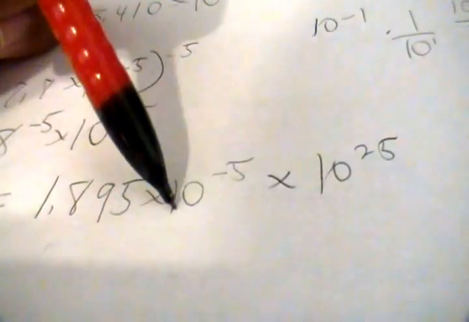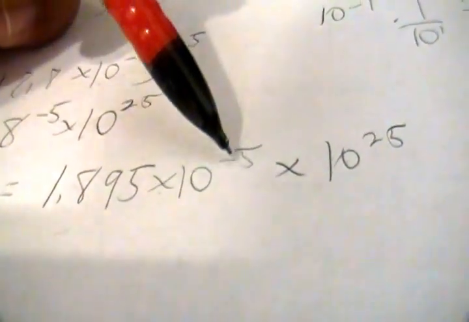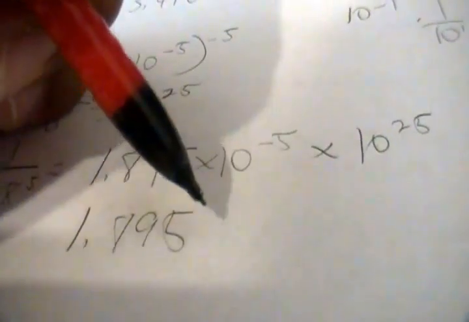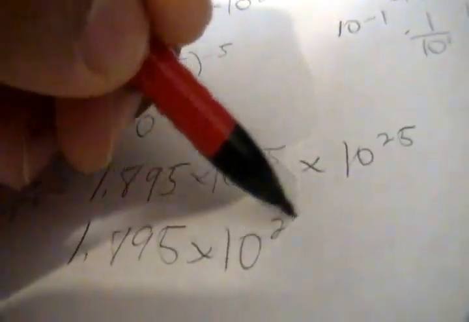Here we can actually combine these two. You get negative 5 plus 25, which is 20, so the final answer is going to be 1.895 times 10 to the 20th power.